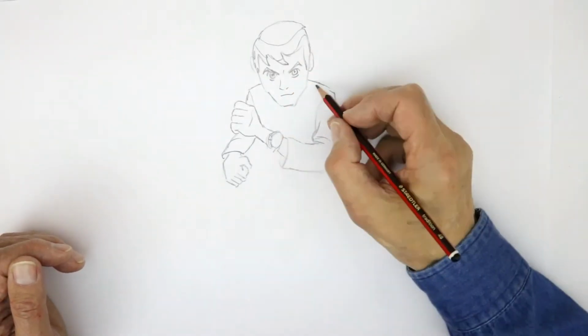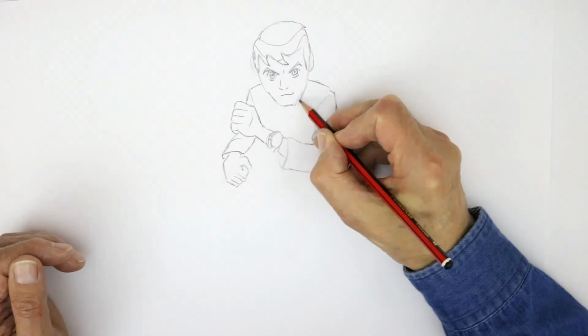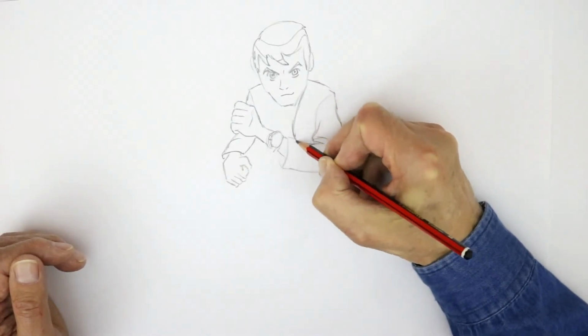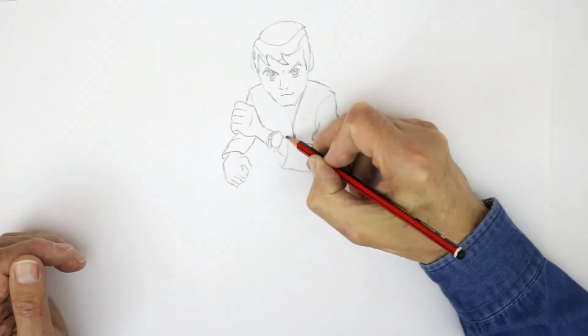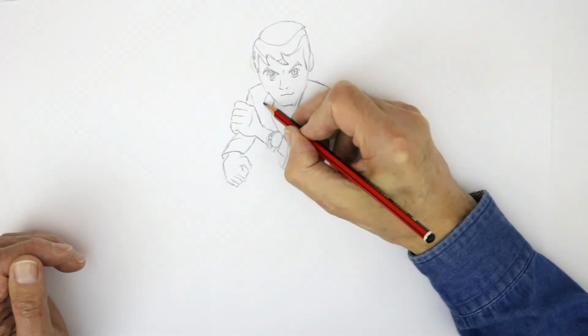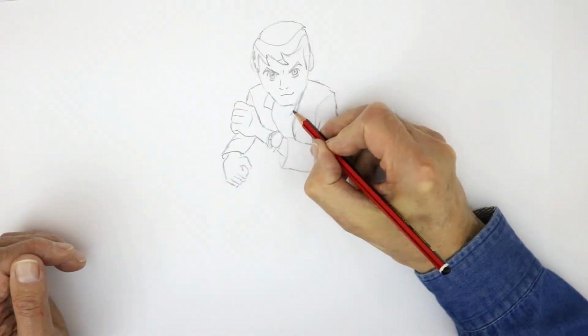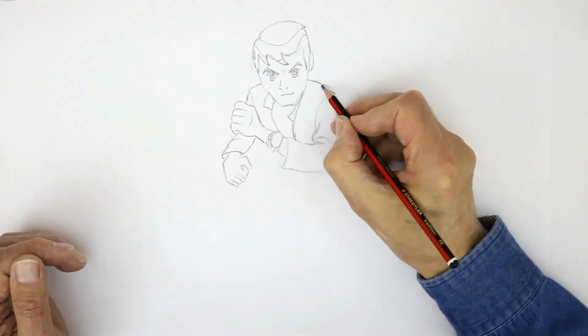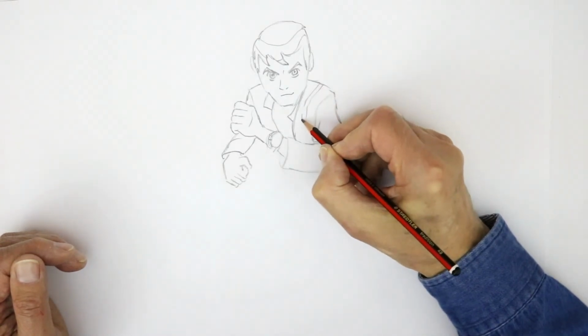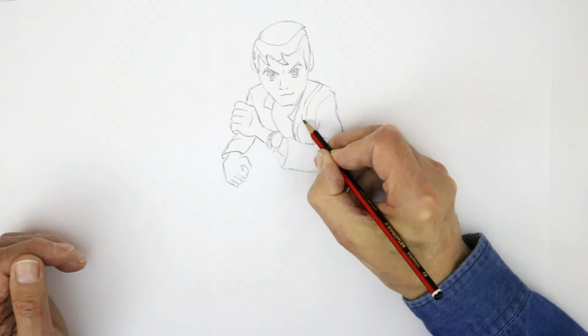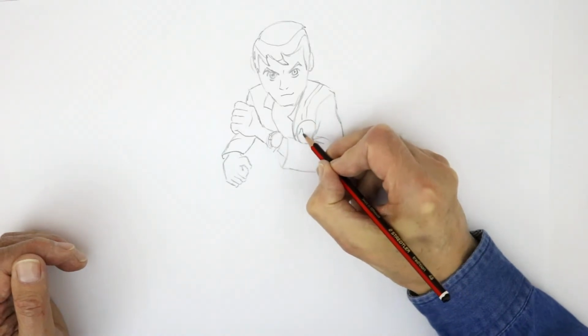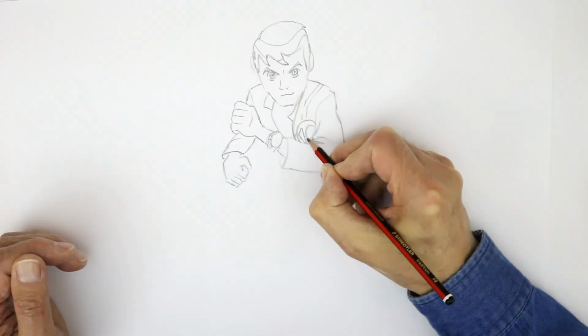The jacket comes from here and is open, it curls around behind him here. The other side of the jacket comes up here, the collar there, another bit of the collar coming in there, and then there's a kind of line coming down from your jacket there, and then you have the number 10, very significant number 10 on his jacket there.